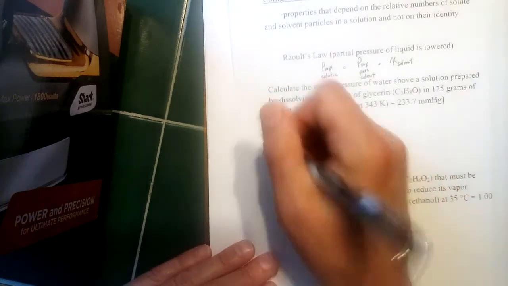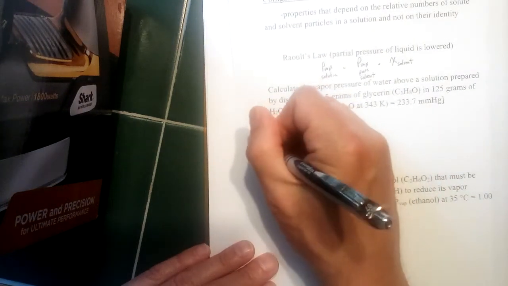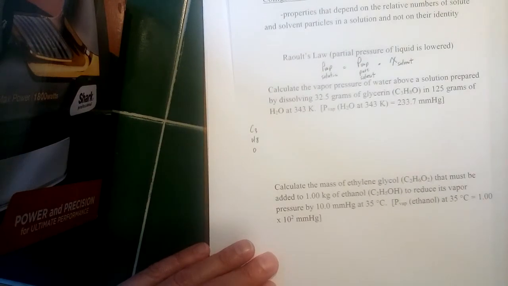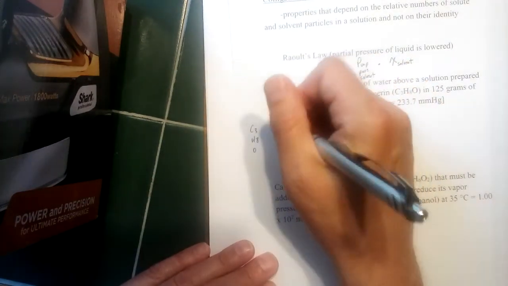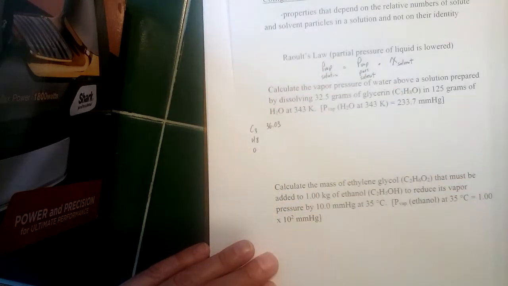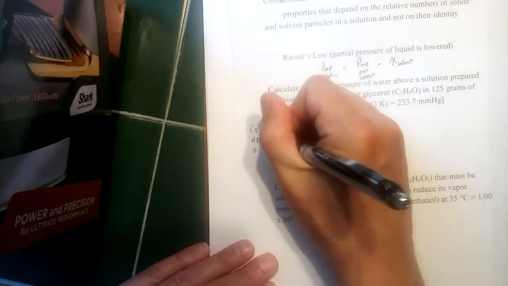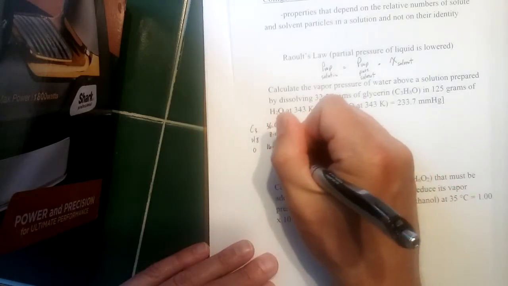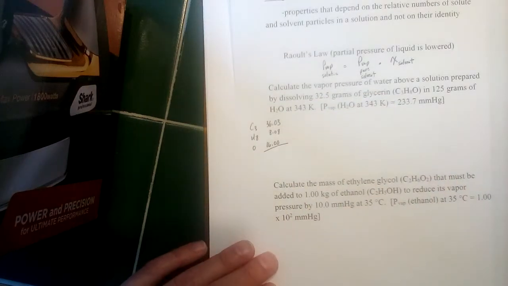So let's start with glycerin. We're going to need molar mass here, so let's start by calculating the molar mass of glycerin. There are 3 carbon atoms. We know carbon is 12.01, so 3 of them would be 36.03. We have 8 hydrogen atoms. Hydrogen is 1.01, so 8 would be 8.08. And 1 oxygen weighs 16 grams per mole.